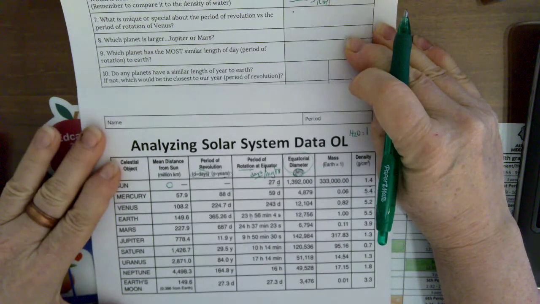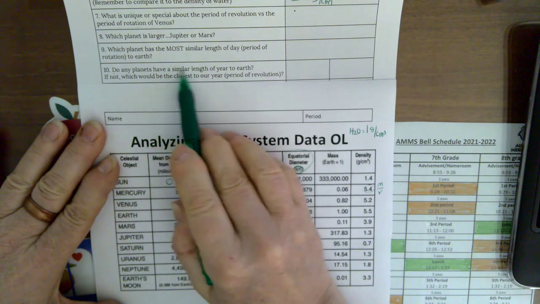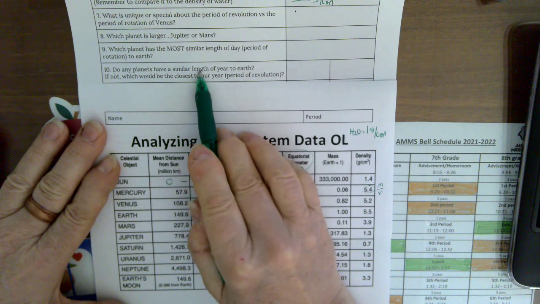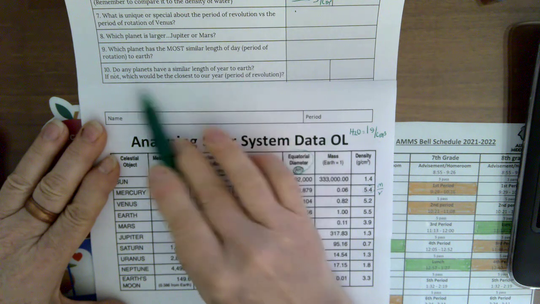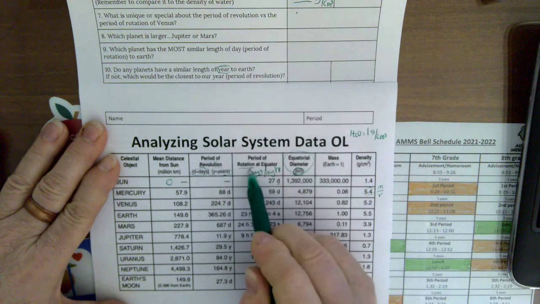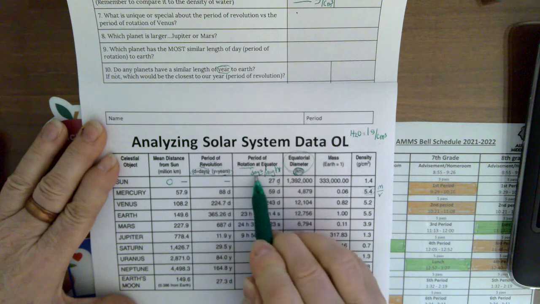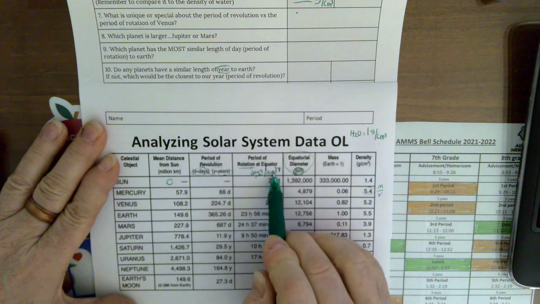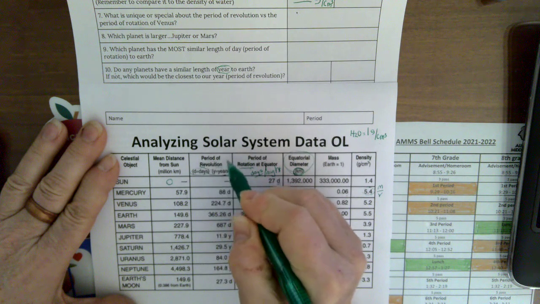All right, number 10. Do any planets have a similar length of year to Earth? So we have to decide whether we're talking about rotation or revolution. Well, we know rotation gives us our day and night. Revolution means to go around a fixed object, or to orbit.